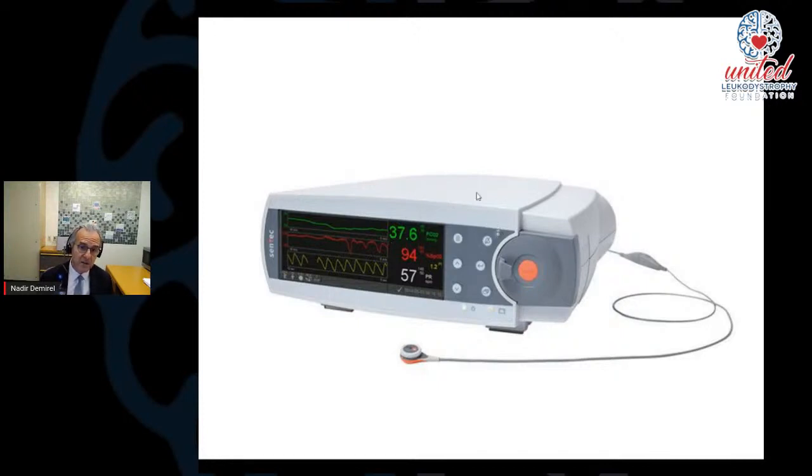But the practical challenge with this beautiful monitor is that we don't use it at home. And the only reason is that the insurance doesn't pay for that. We have the monitor. We can use it in the hospital. We cannot use it at home.